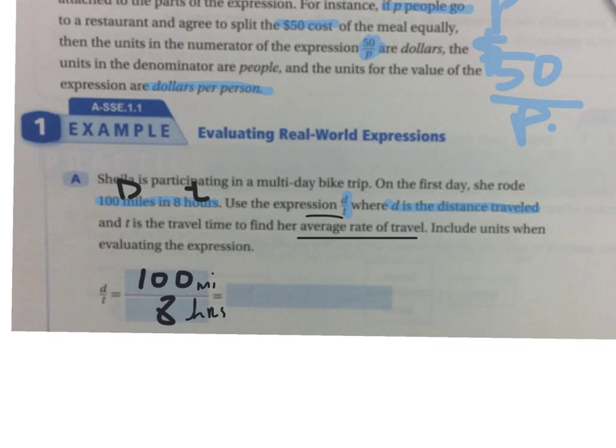Now, think about this. When you find the average of something, let's say you have 3 tests. Let's say you have an 83, a 72, and a 91. If you add all those up, you divide by 3. Well, basically you're doing the same thing here, except you're not using tests. You're using miles per hour. So you want to find out by 1. So basically you take 100 divided by 8.